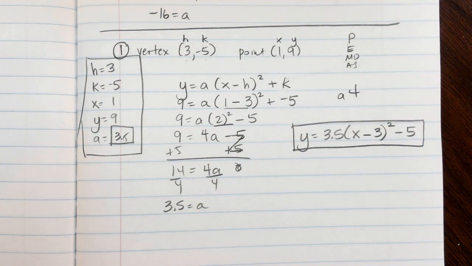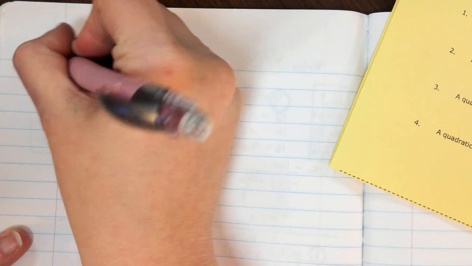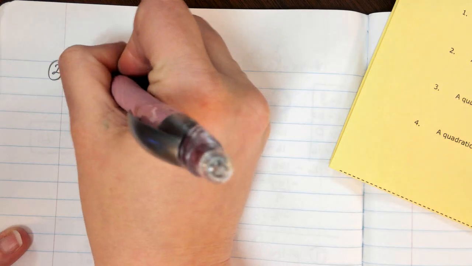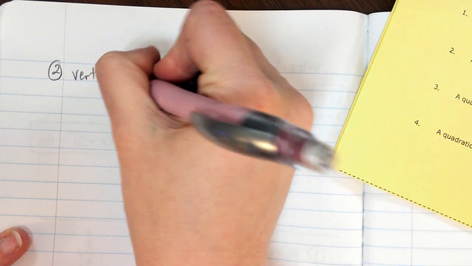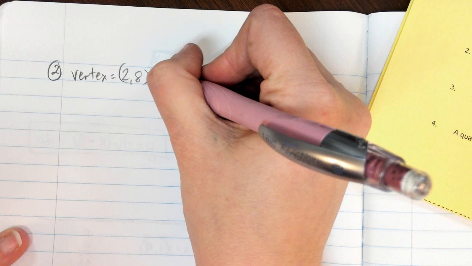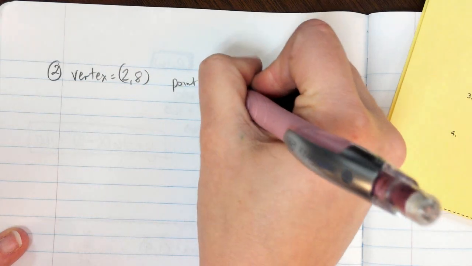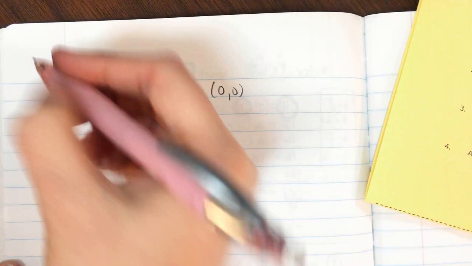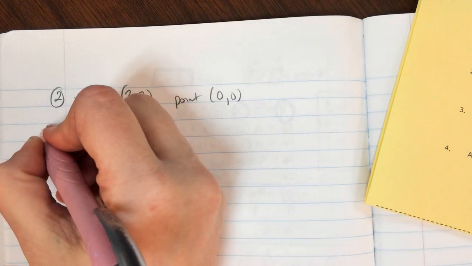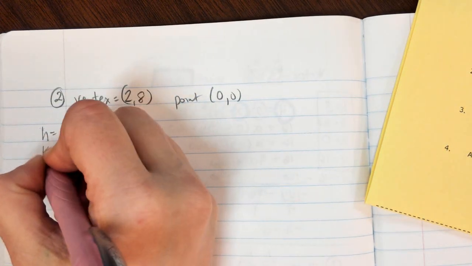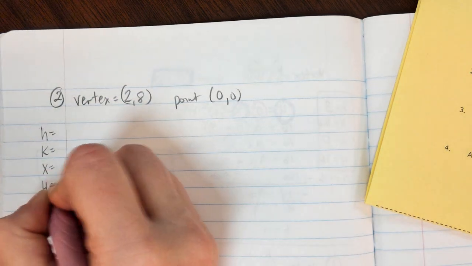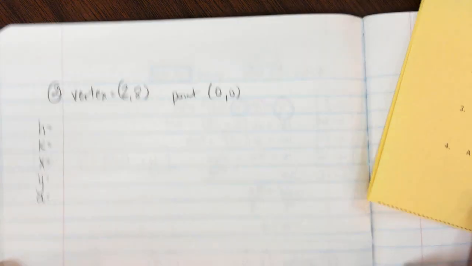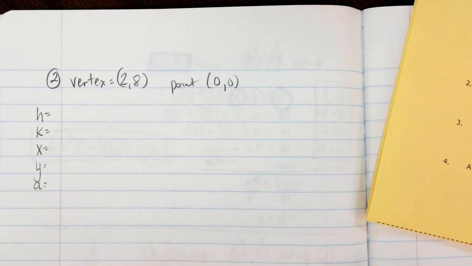So what I want you to do right now, we're going to write down really quickly, we're going to go ahead and write down the next example. Number 2 is a quadratic function with a vertex of 2, 8, and a point of 0, 0. What I want you to do right now is I want you to write down your little table over here, your h, k, x, y, a, and I want you to fill in as many of those as you can. Do that now.